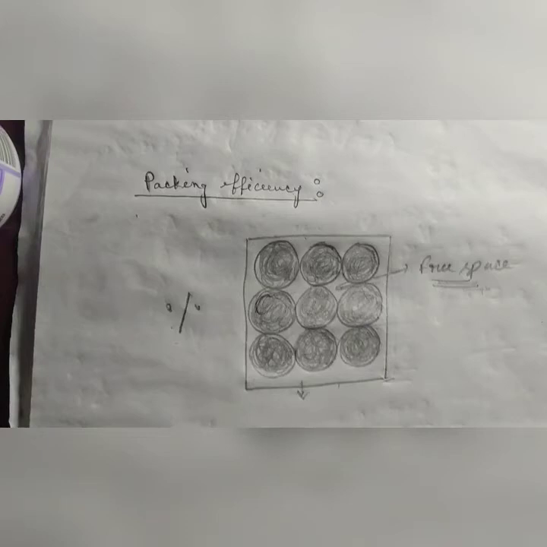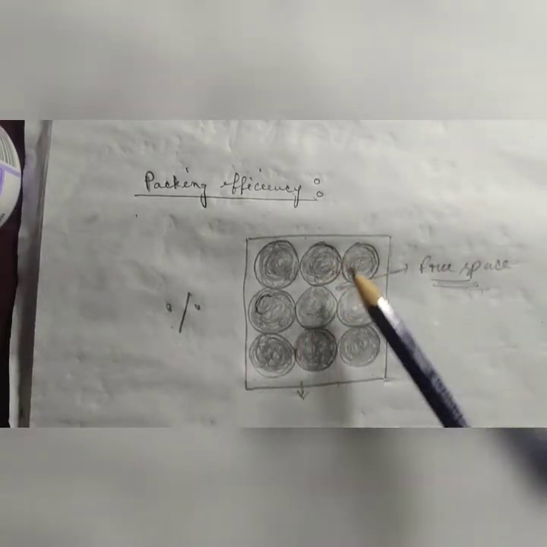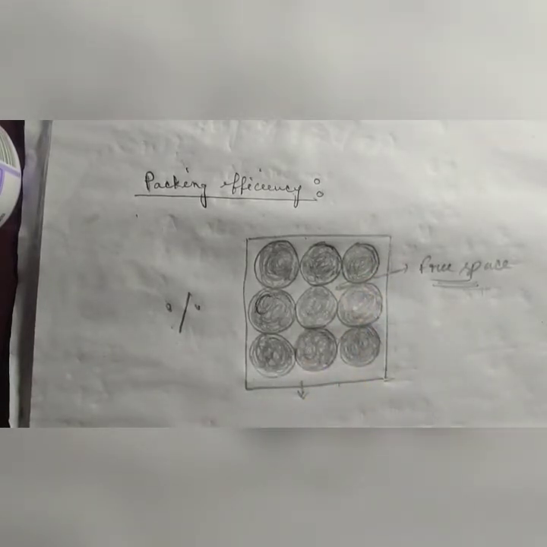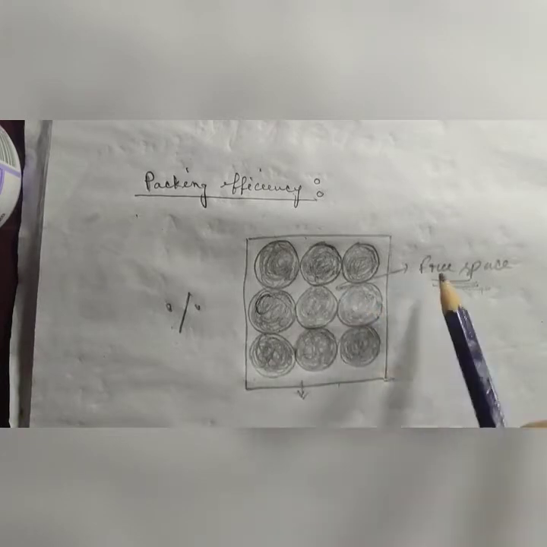So let's start our today's class with packing efficiency for different structures. Before this, let's discuss what packing efficiency is. For this we take an example of a 2D arrangement in a crystal. If you concentrate on this structure, you will find that only some of the space is occupied by these particles, and there is a little free space out of the total space.